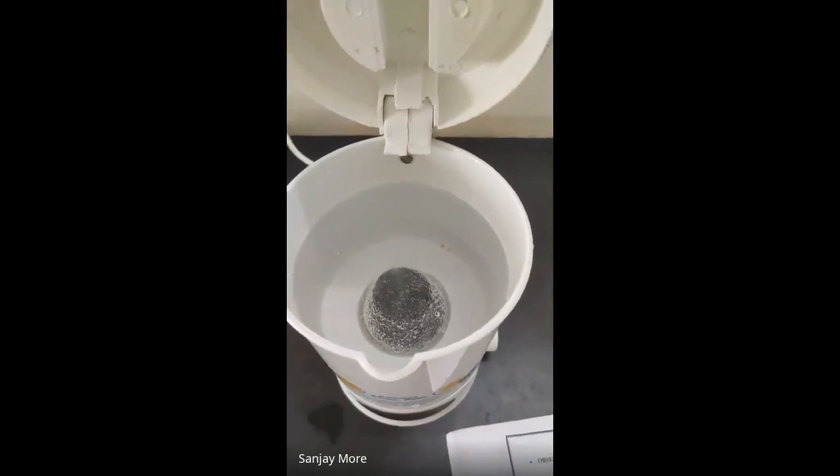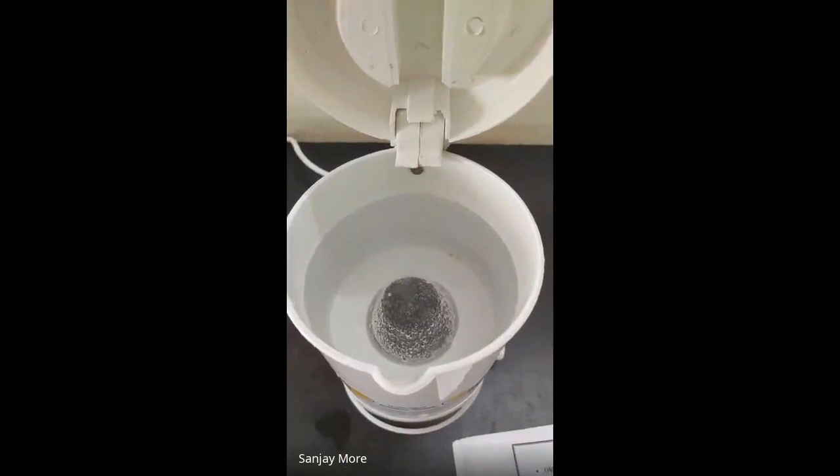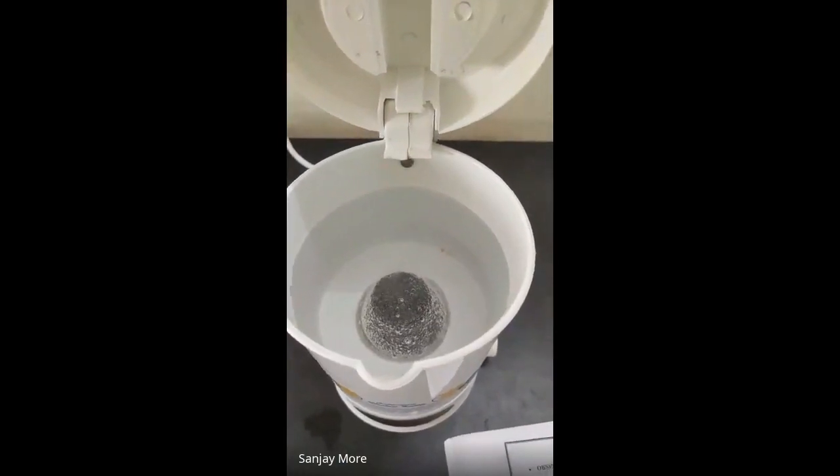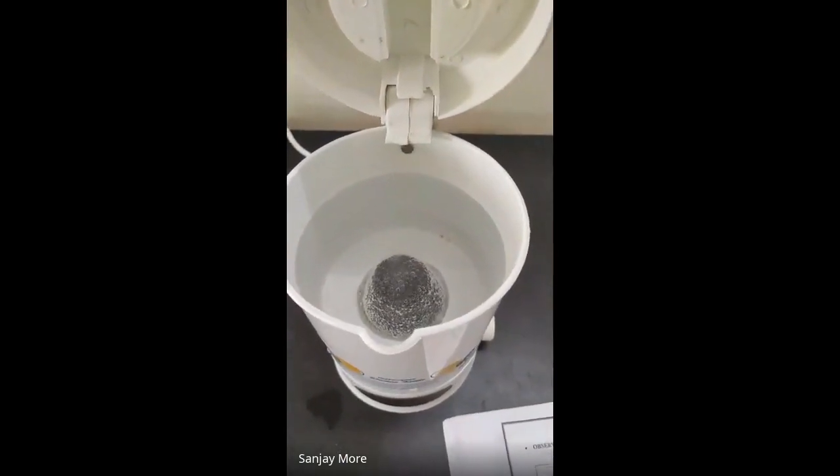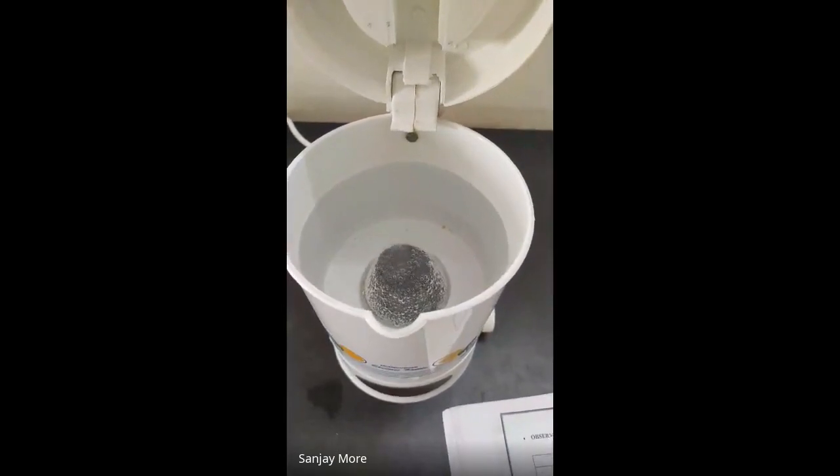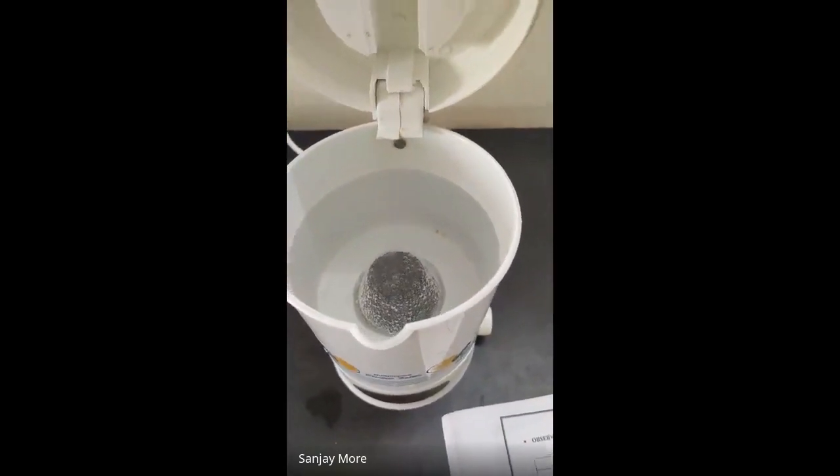Experiment title is measurement of temperature using thermocouple and thermometer. And aim of the experiment is calibration of thermocouple with the help of mercury thermometer.